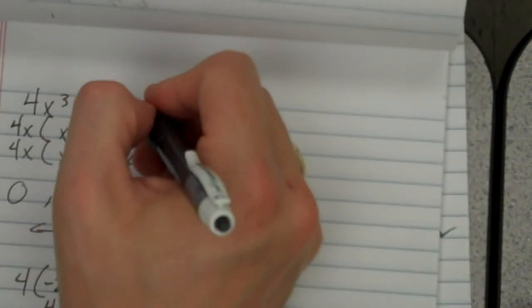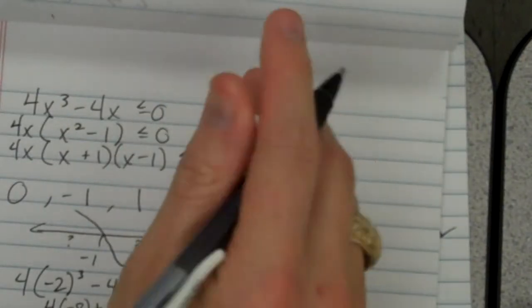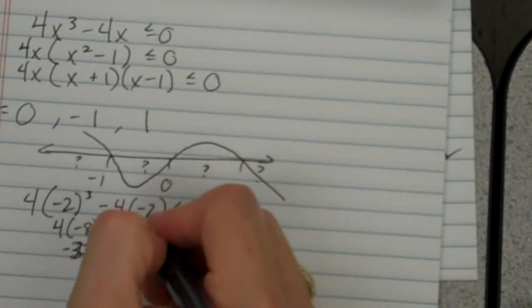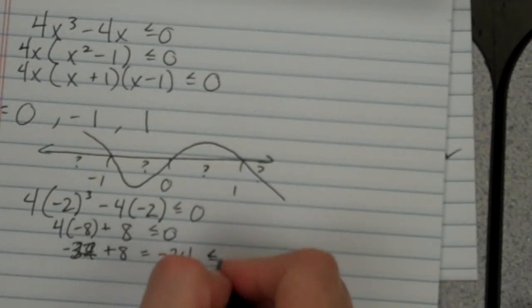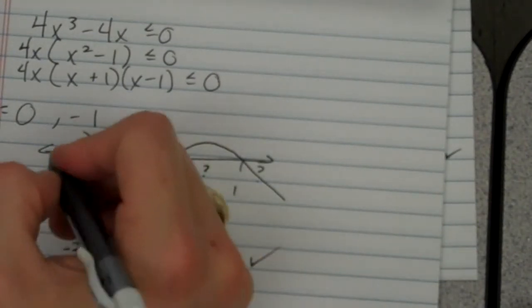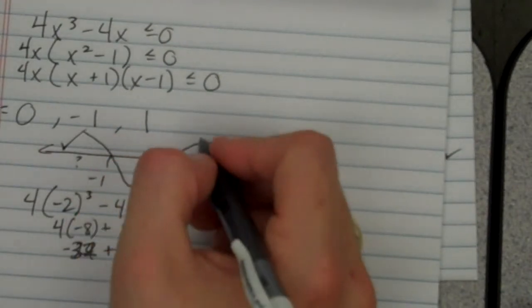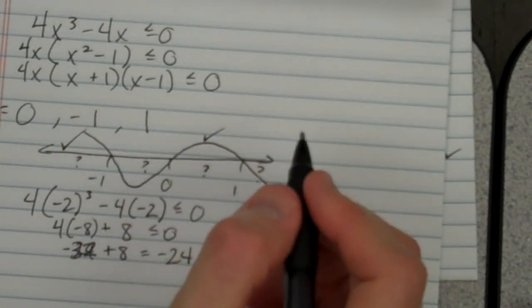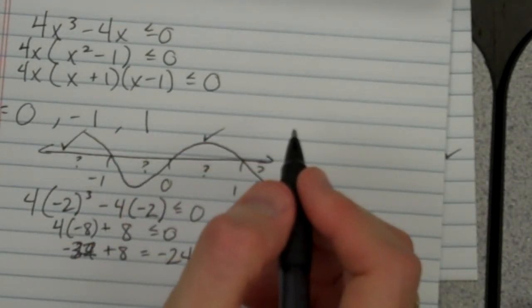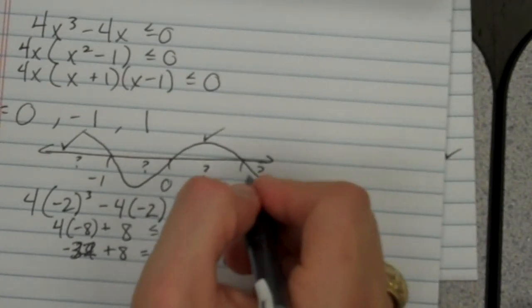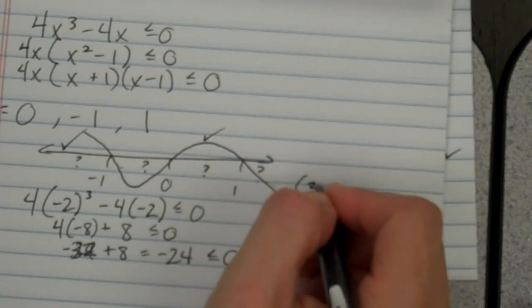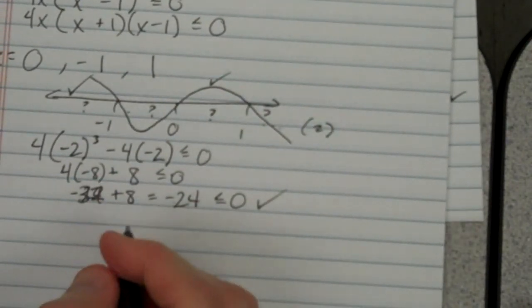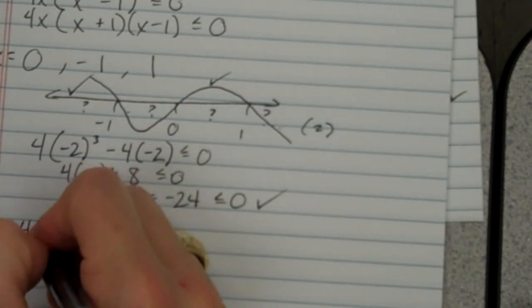Sorry, I put equals 0, but it's less than or equal to 0. Okay? Alright, is -24 less than or equal to 0? Yes, it is. So this one should work. So that means that this should work as well, right? So these two should not work. Well, let's see if it doesn't. Let's try the number 2, which is over here. And this should not work if I'm correct.